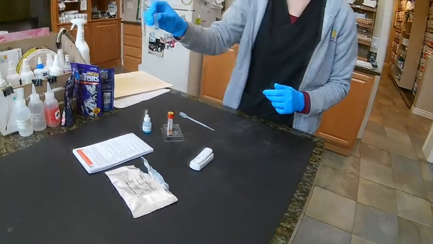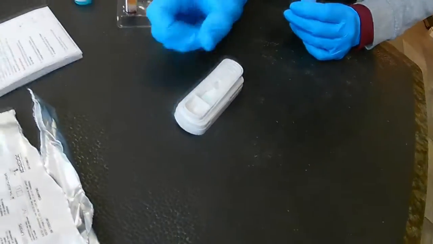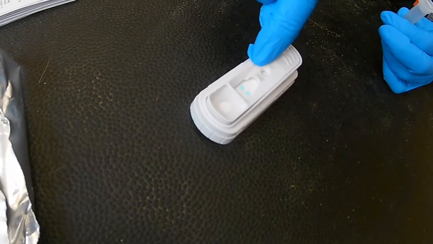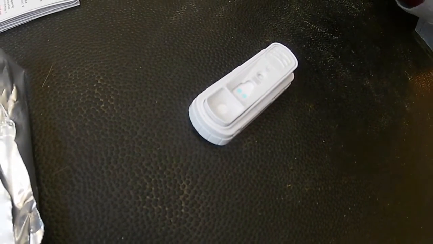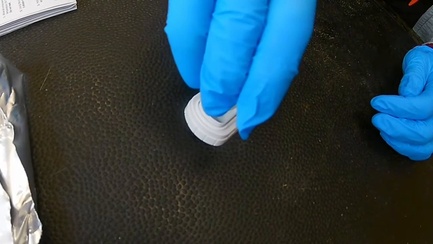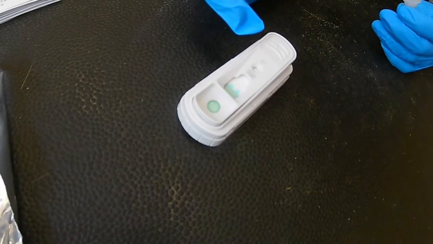So once I have my sample mixed together, I'm going to pour it into the well here. Once it comes across down into the little one right here, then that's when I'm going to want to push this down completely. So again, I'm going to just dump my sample into the well. And I'll see it kind of coming across here.